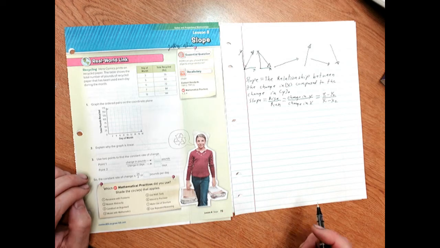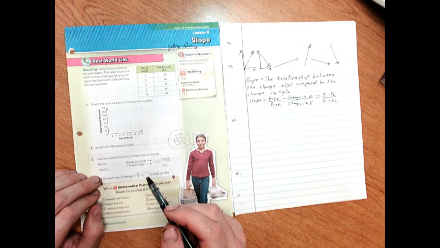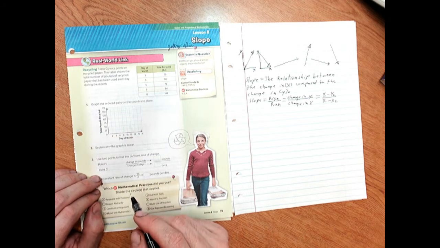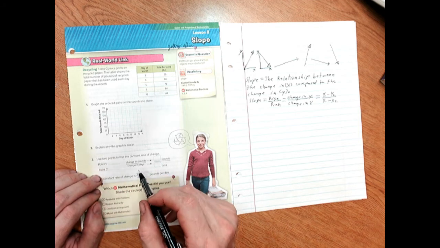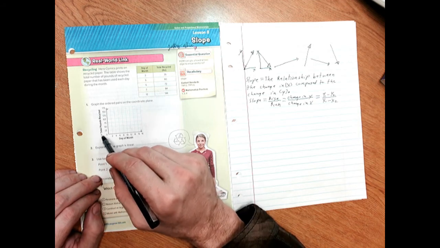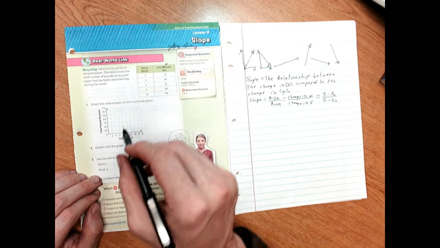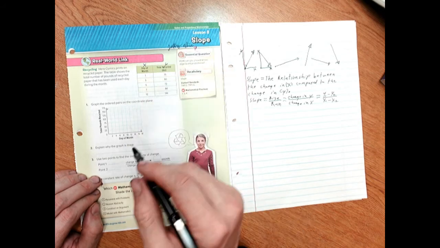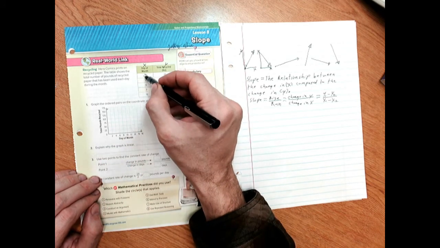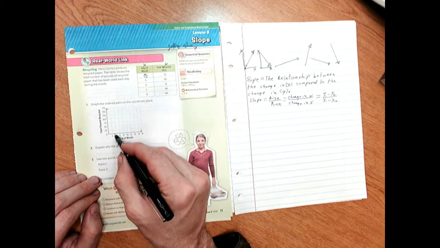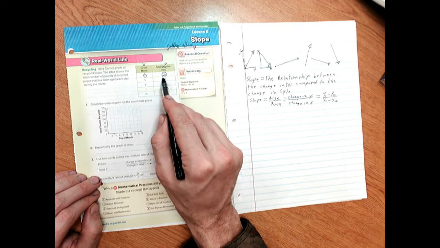So, next up, we need to do some graphing. You guys are already good at this, so we graph the ordered pairs. This is total pounds recycled, so this is our y. This is days of the month. This is our x. First one: x is 3, y is 36.